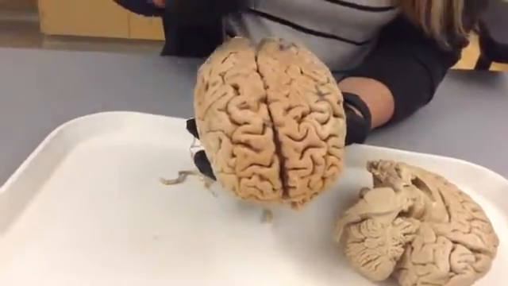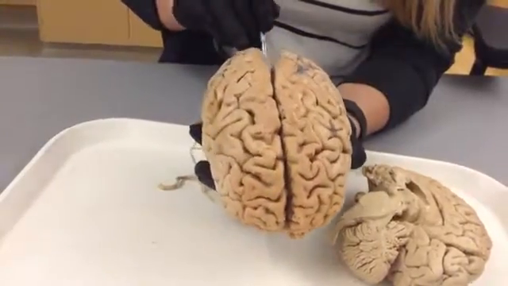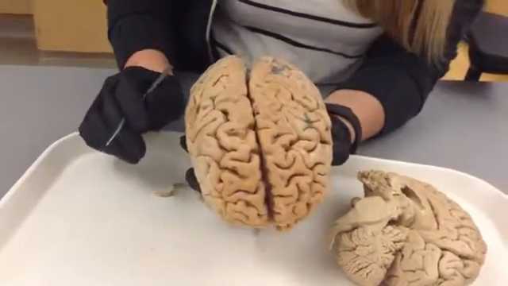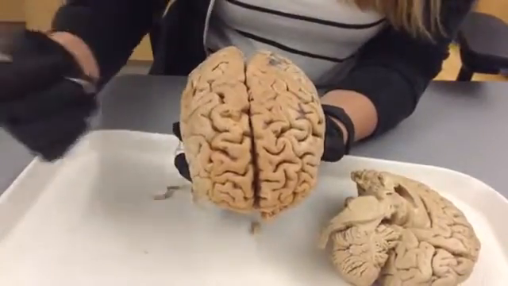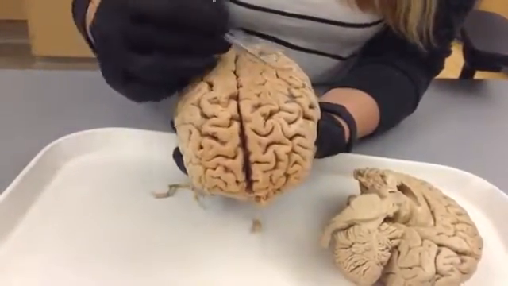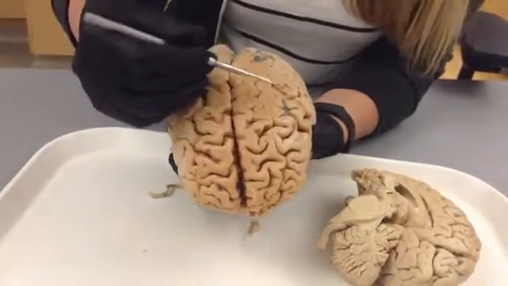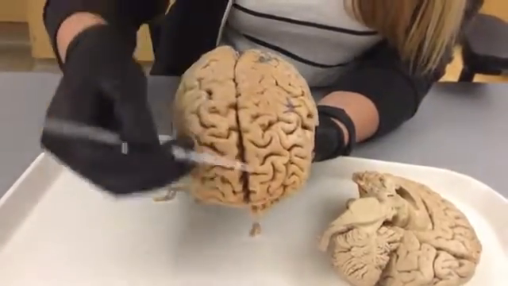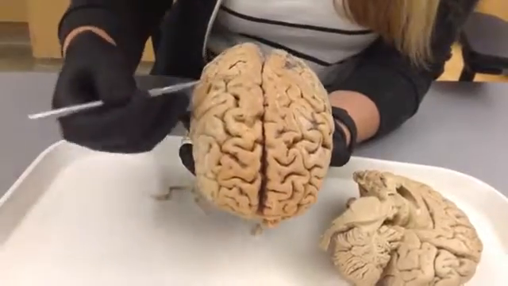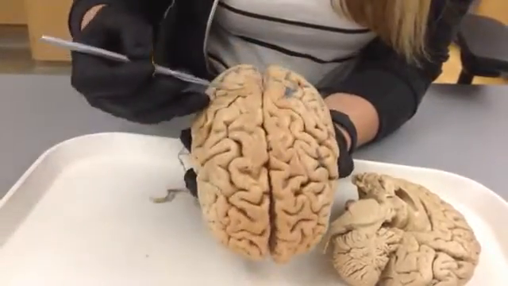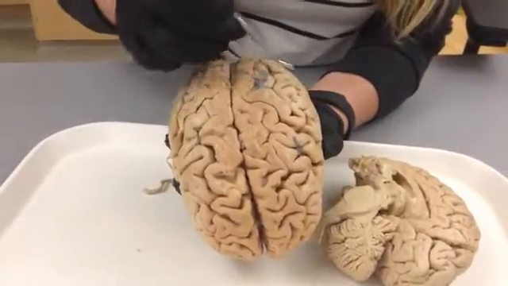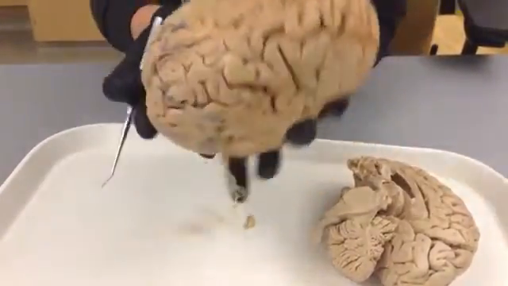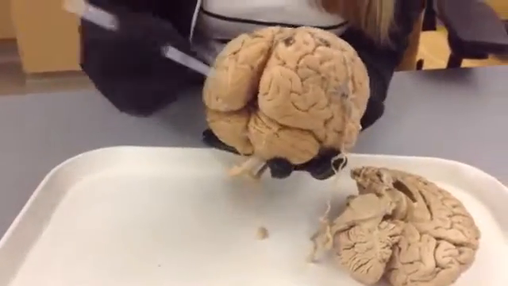Separating the two hemispheres of the brain, we have this structure right here called the longitudinal fissure. And then throughout the brain we have different lobes, and they have different names. The first here is called the frontal lobe. Here, more in the middle of the brain, is called the parietal lobe on each side. And then in the very back here is where the occipital lobe is.